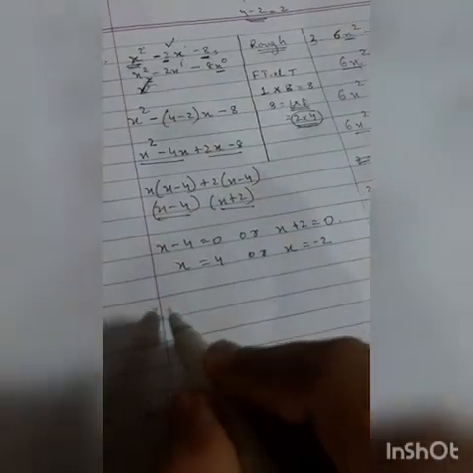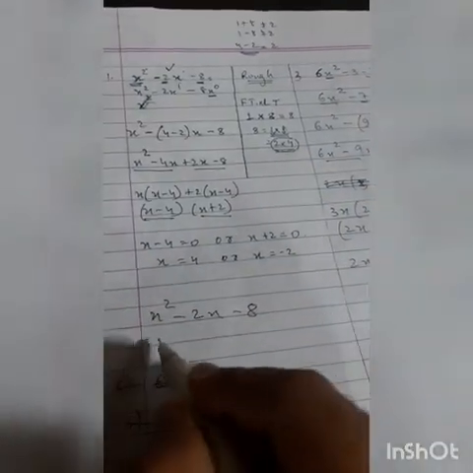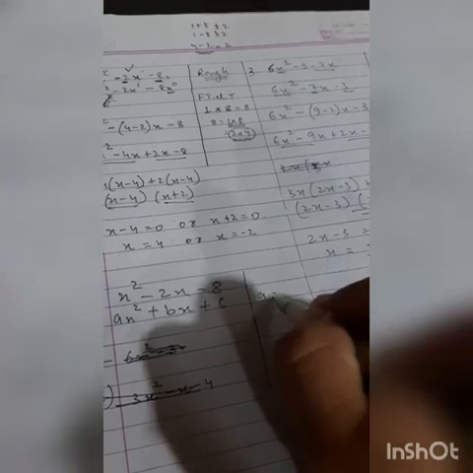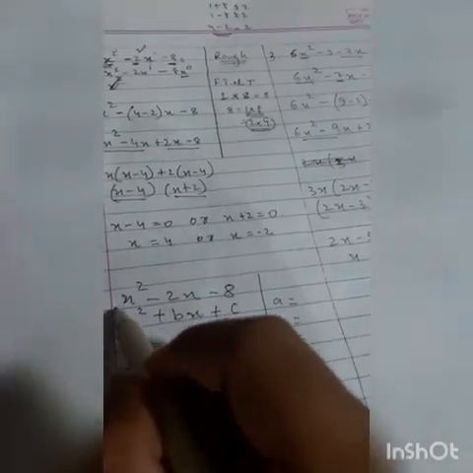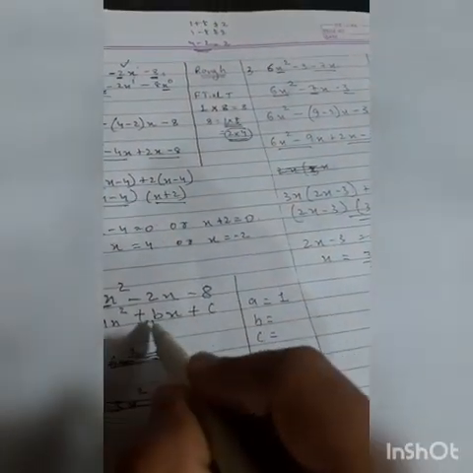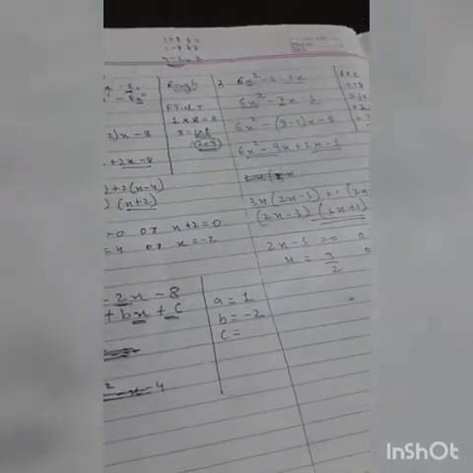Now the question that you have written, x square minus 2x minus 8, if you compare it with the general form of a quadratic polynomial, you get coefficients a, b and c. A is the coefficient of x square. Here the coefficient of x square is 1. B is the coefficient of x. Here the coefficient of x is minus 2. And c is the constant term, the number without any variable, so that is minus 8.